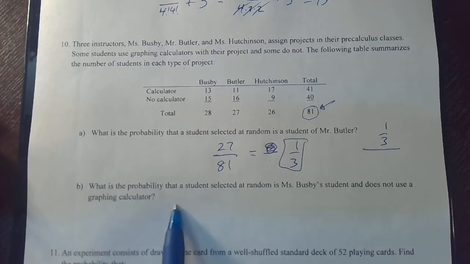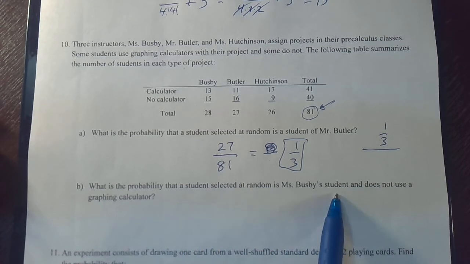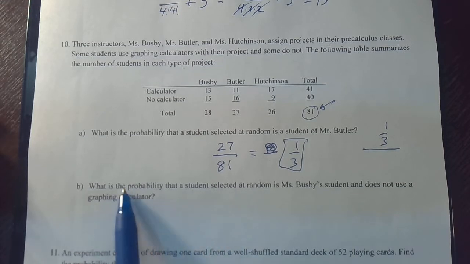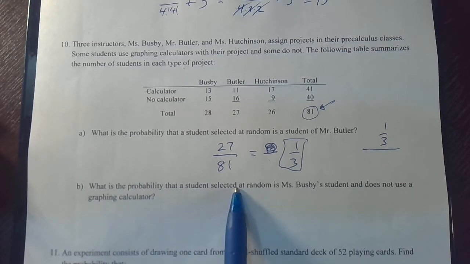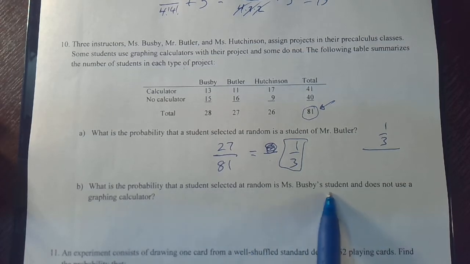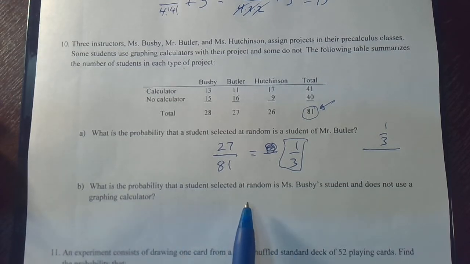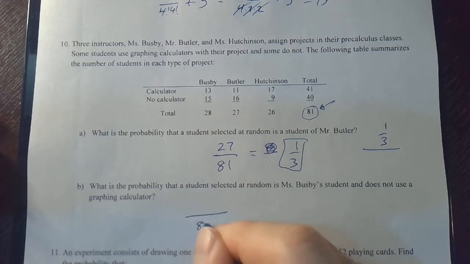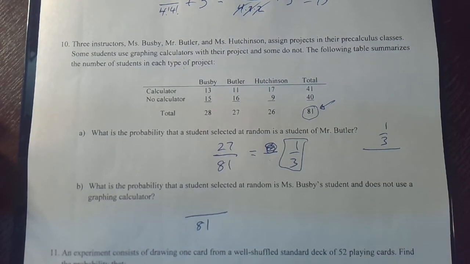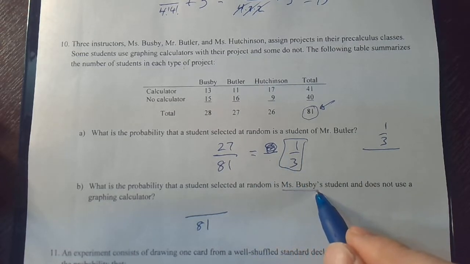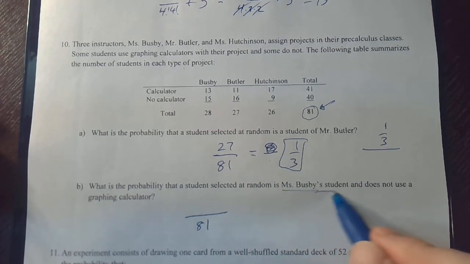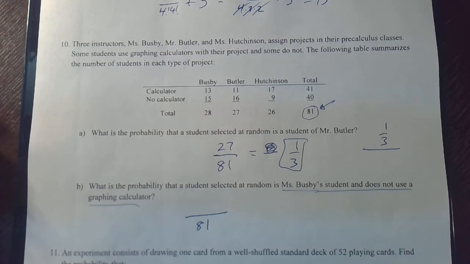All right, what's the probability that a student selected in Ms. Busby's, let me read that again. What is the probability that a student selected at random is Ms. Busby's student and does not use a graphing calculator? Okay, so this is getting more specific. So the denominator is 81. There are 81 students. We're selecting 1 randomly. So now we need to say how many of them are in Ms. Busby's class and do not use a graphing calculator.